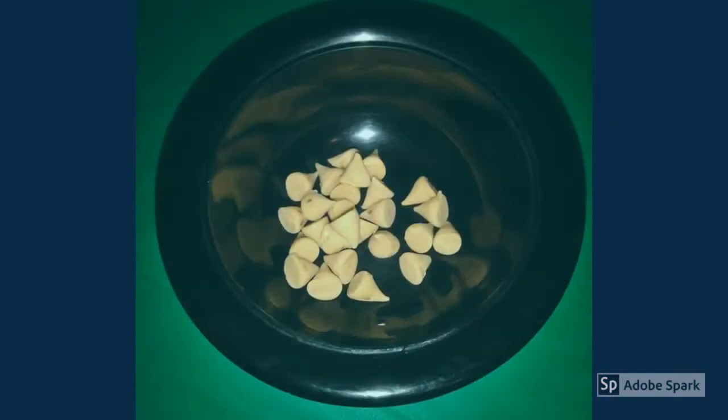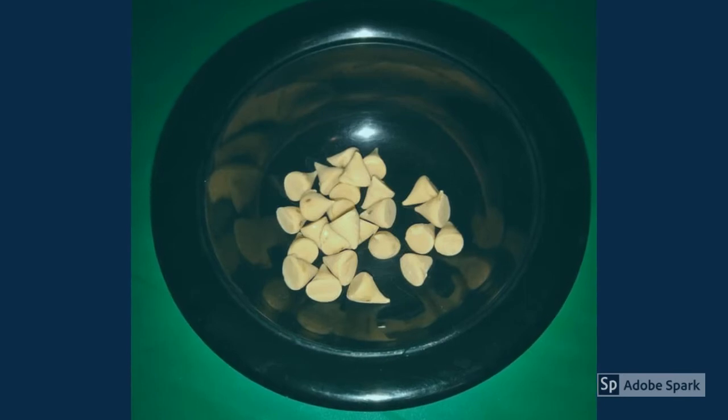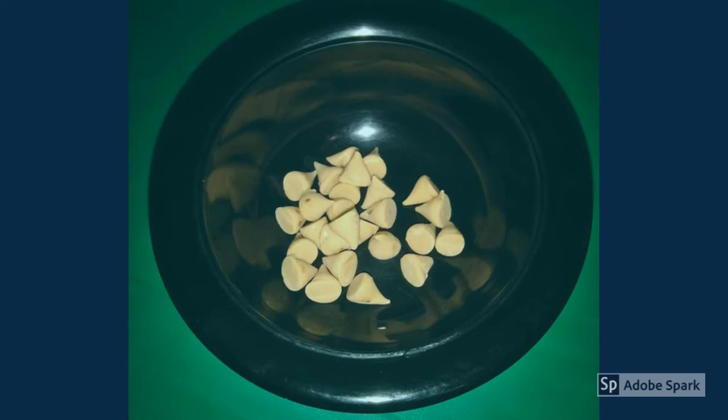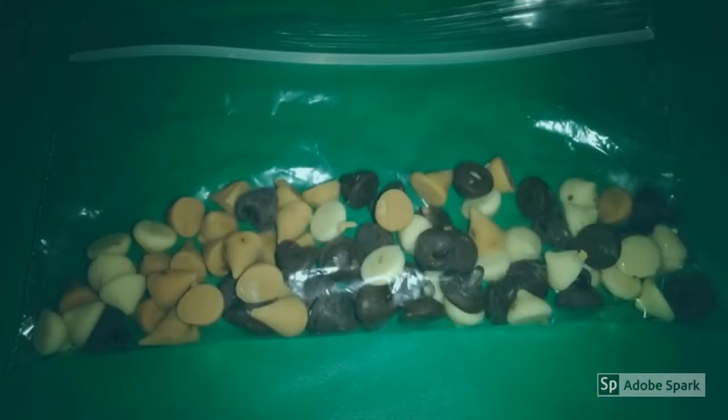Our butterscotch chips represent metamorphic rock. Metamorphic rock goes through a change with heat and pressure. You may have heard the term metamorphosis before when you were talking about the life cycle of a butterfly, where the caterpillar changes into a new type of creature. It's the same idea with rock. Heat and/or pressure change the rock into metamorphic rock.